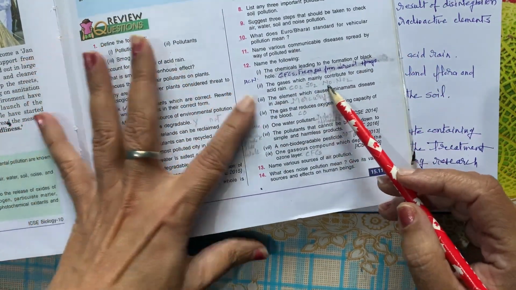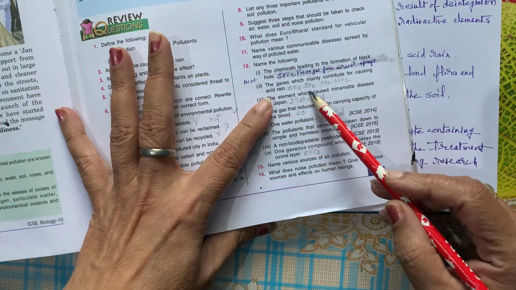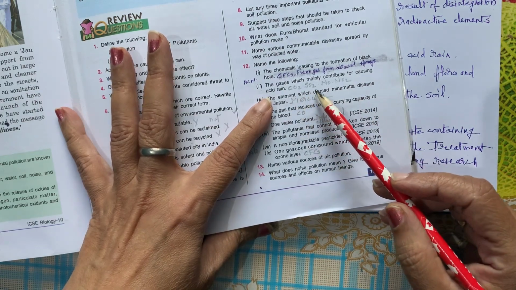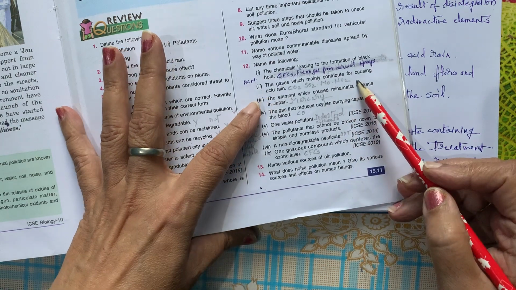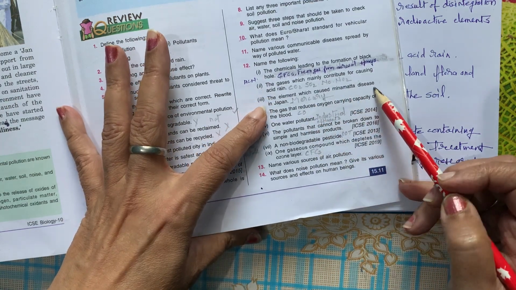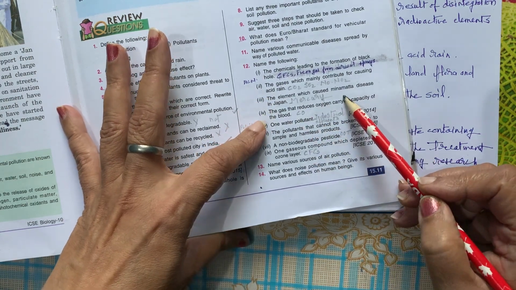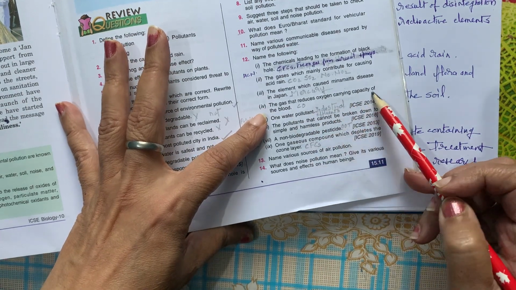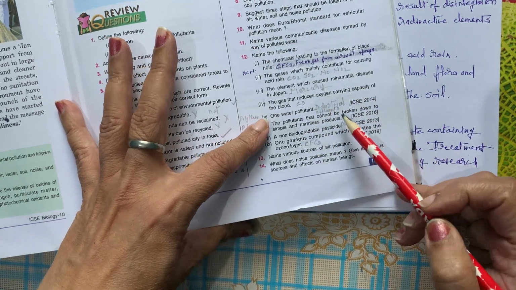The gases which mainly contribute to causing acid rain are carbon dioxide, sulfur dioxide, nitric oxide, nitrogen dioxide. The element which causes Minamata disease in Japan is mercury. The gas that reduces the oxygen carrying capacity of the blood is carbon monoxide.